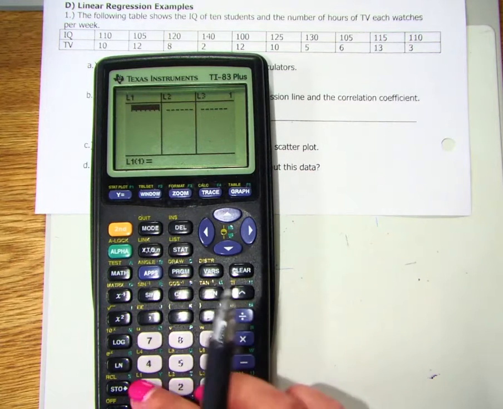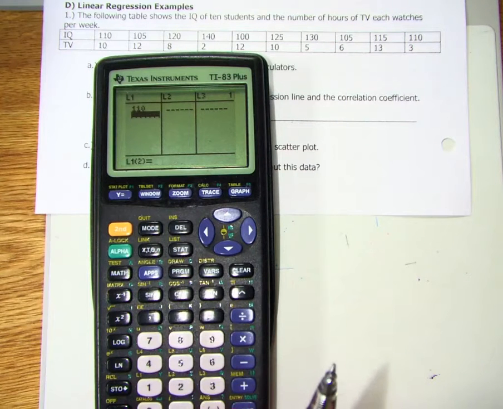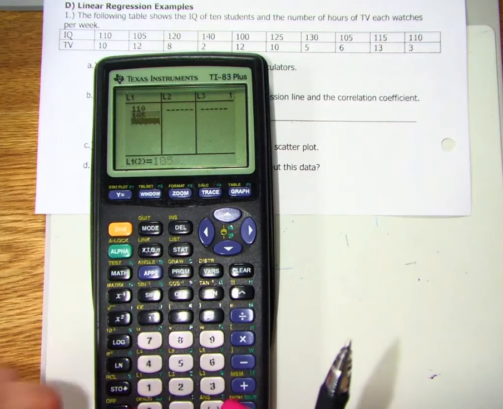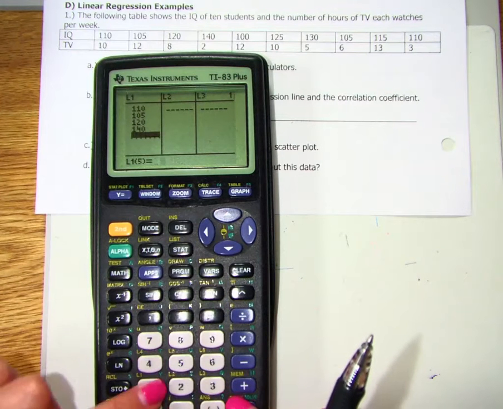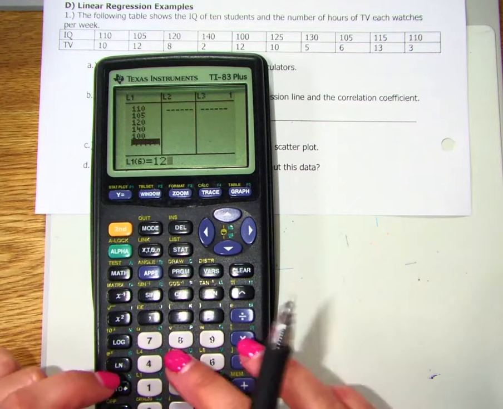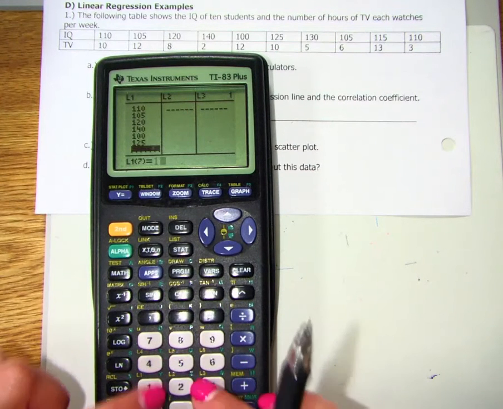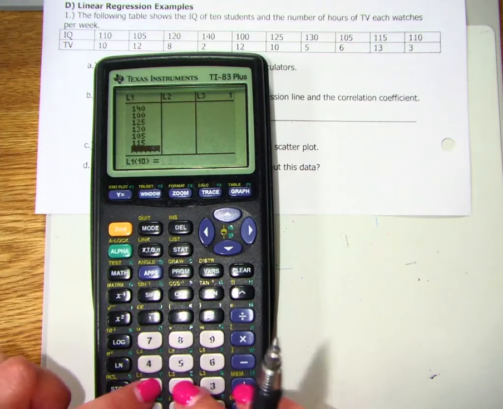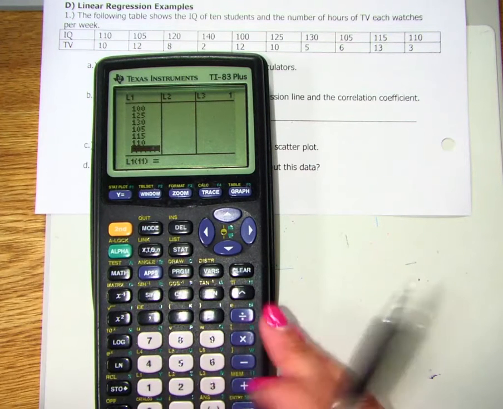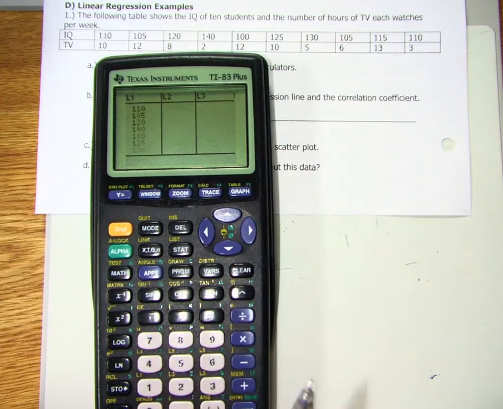Okay, so just type 110, hit enter in between, 105, when you're done with that, just scroll over to list 2 and enter all of the corresponding output values.